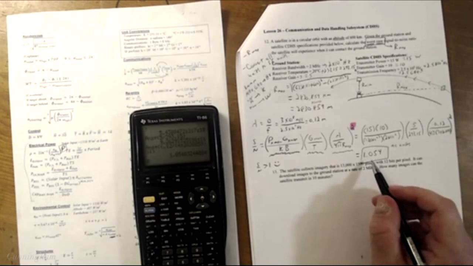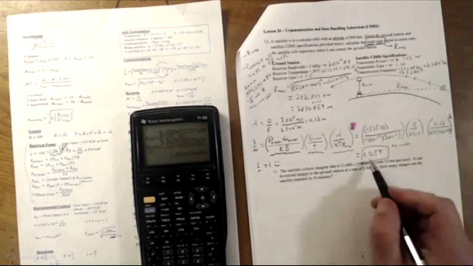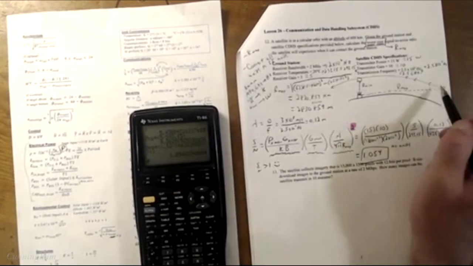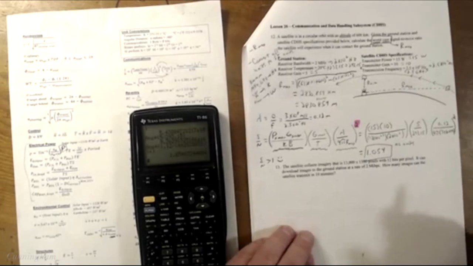So this is the worst case SNR, out on the horizon. I can barely start talking to the satellite, which is fine. The good thing is, as it gets closer to zenith, it'll get a lot better. So, okie dokie.